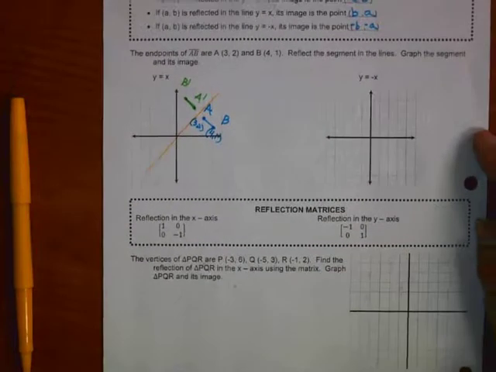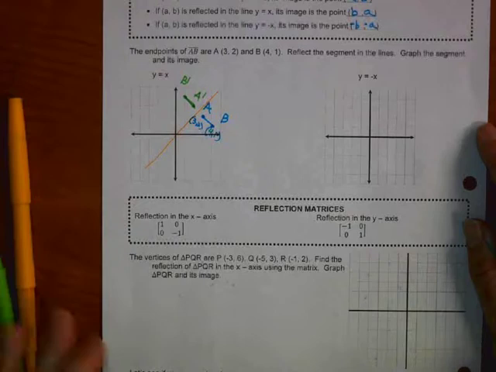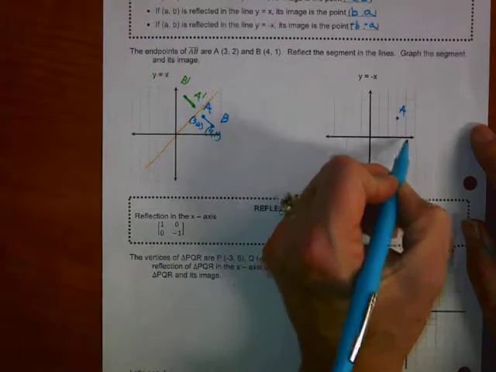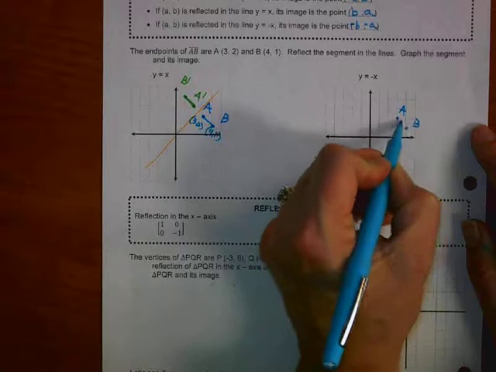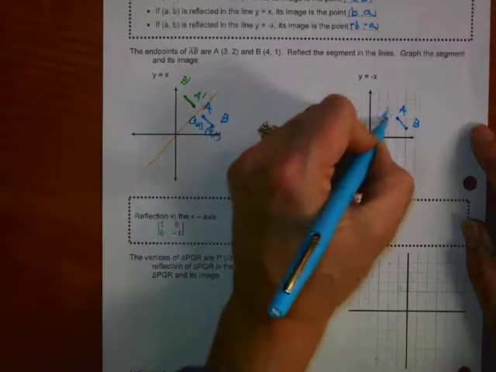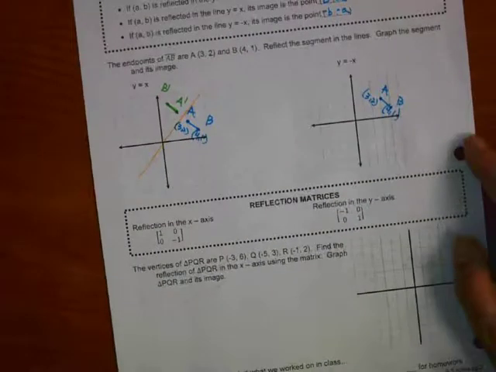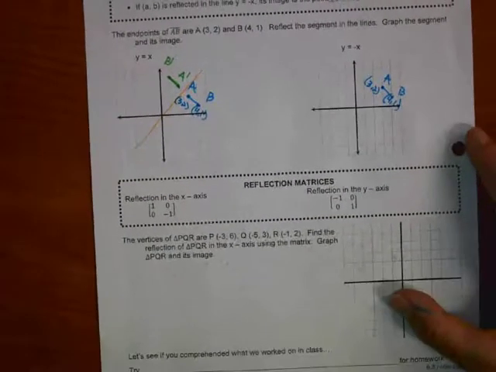All right, same thing for this. Let's start with segment AB in the same spot that it was. Over 3, up 2. Over 4, up 1. This was 3, 2, and 4, 1. Okay, so this time we're going to go over y equals negative x.